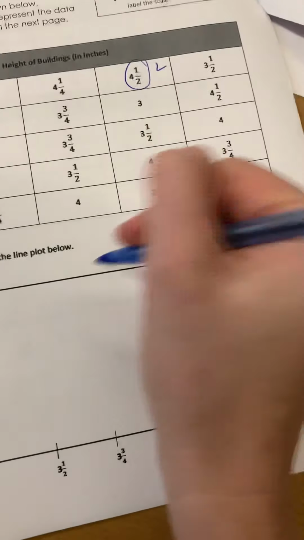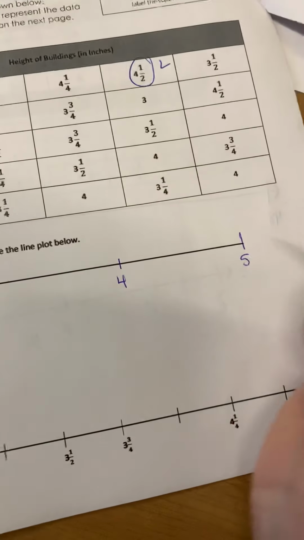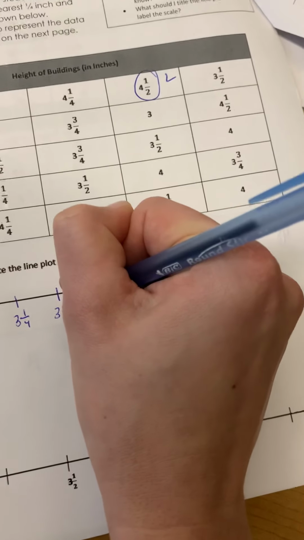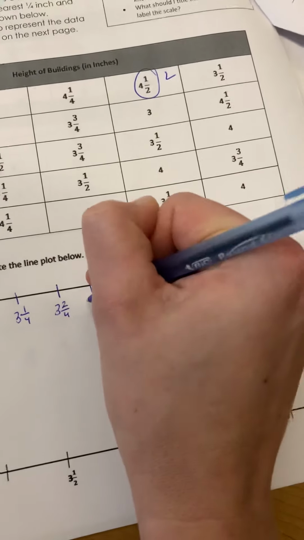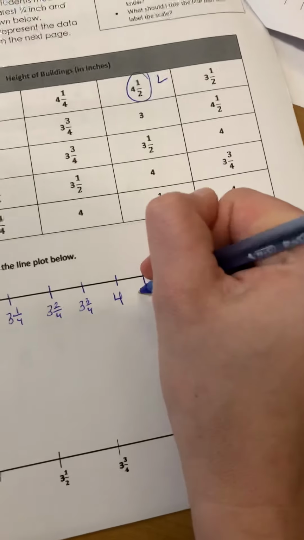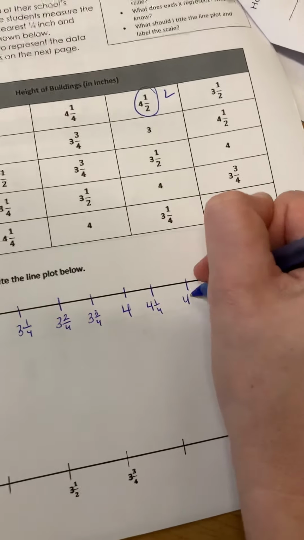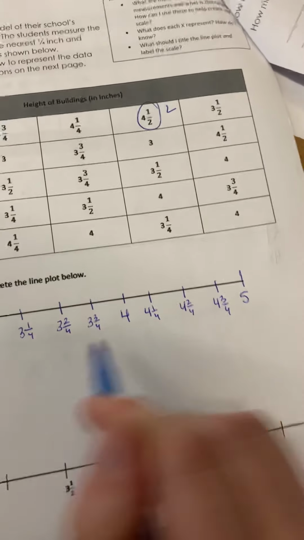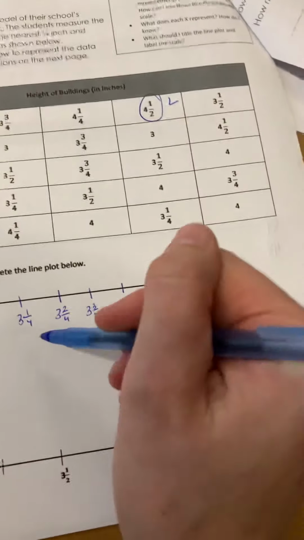Then I'm gonna mark where those are. And then I'm gonna partition into fourths because I know I'm working with fourths. So this is 3 1/4, 3 2/4, 3 3/4. Partition, 4 1/4, 4 2/4, 4 3/4. This is just like a ruler. And then I'm going to go through and start to mark with X's.